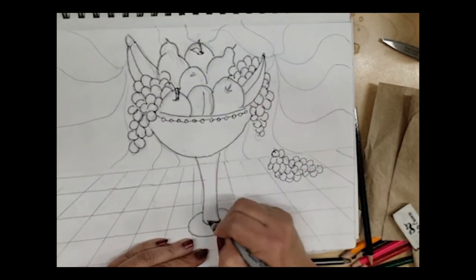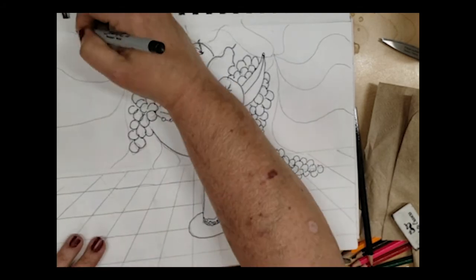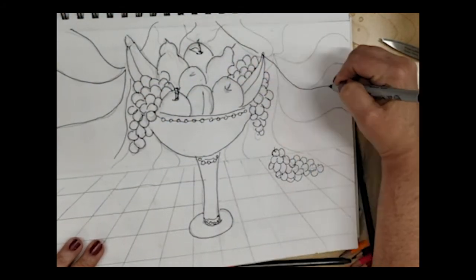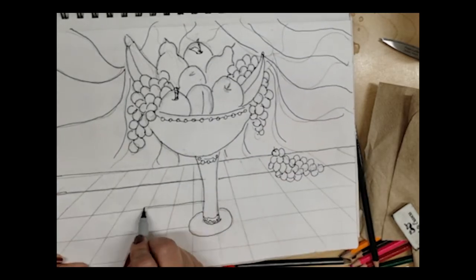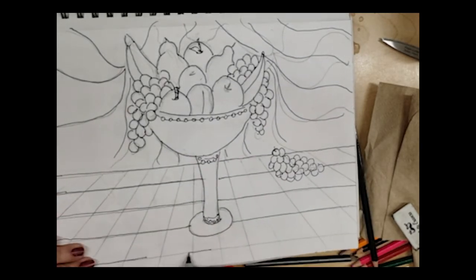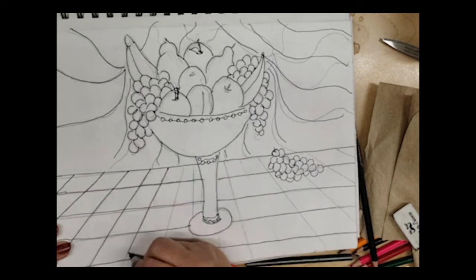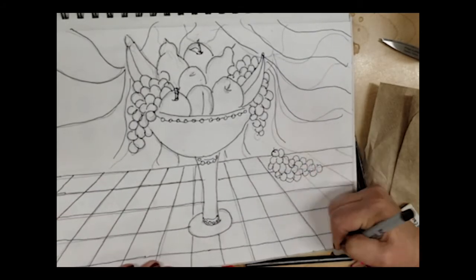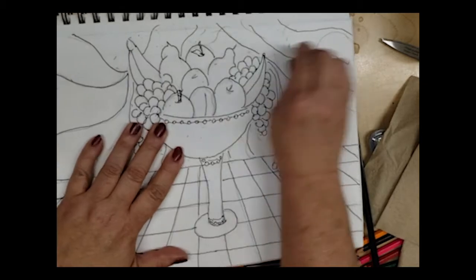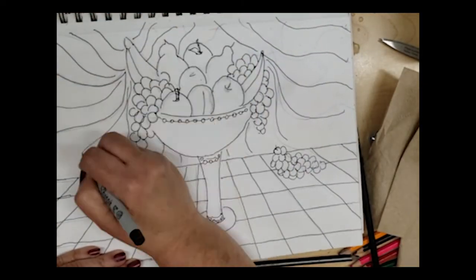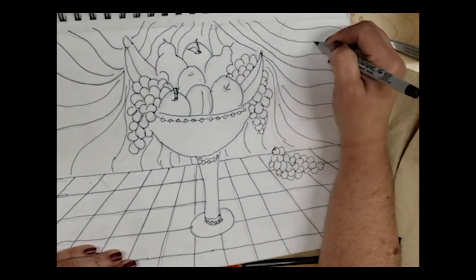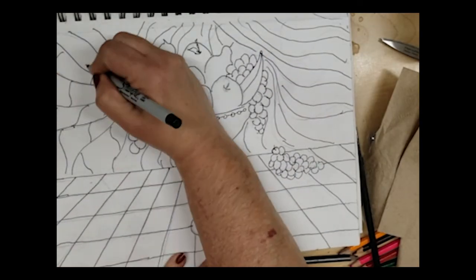Okay, this is a good time to add some little designs on your bowl. And once you finish tracing everything with your Sharpie, you could erase all of your pencil lines.